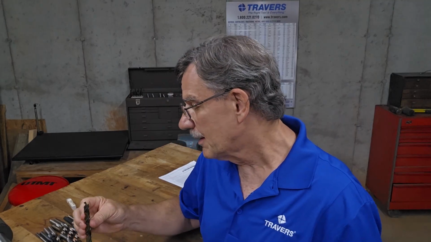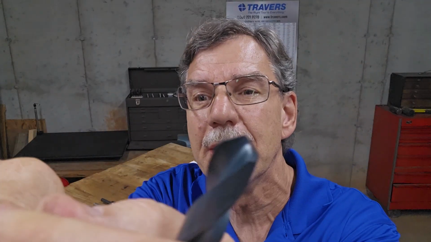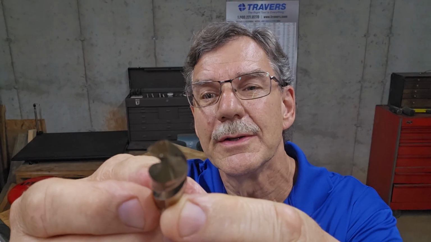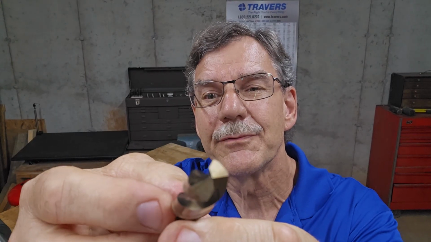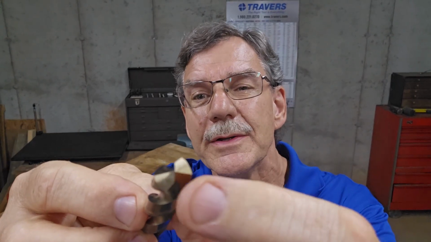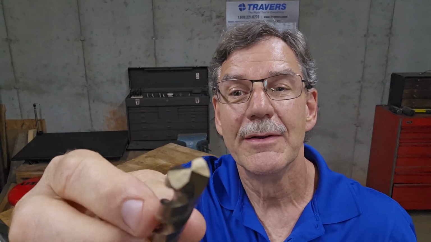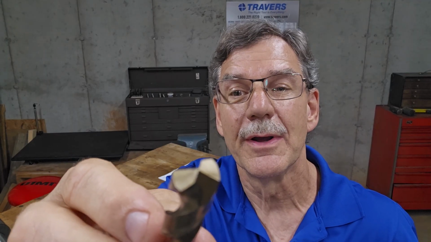The 135, sometimes some of them are 140, maybe 142, is usually used for harder materials, and you can get them in a split point. As you can see here, the point is split so that the web that I showed you before on that great big drill is basically gone, and there's no chisel point on it.